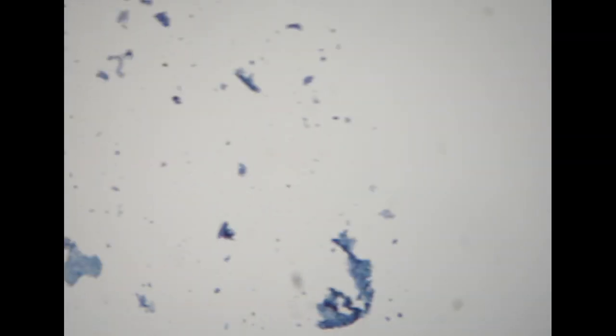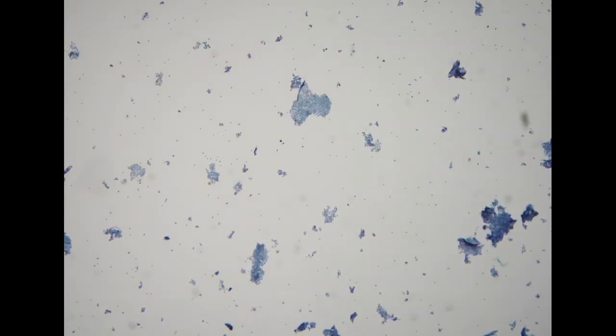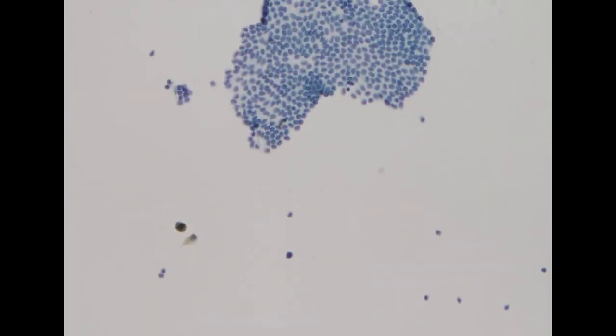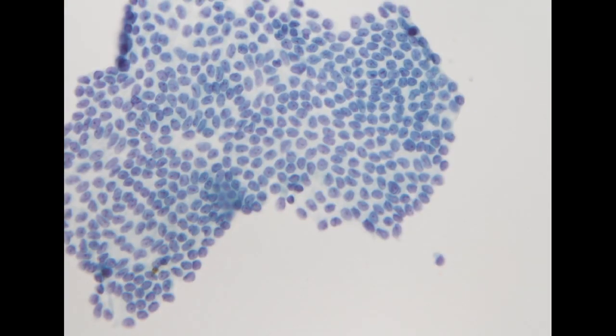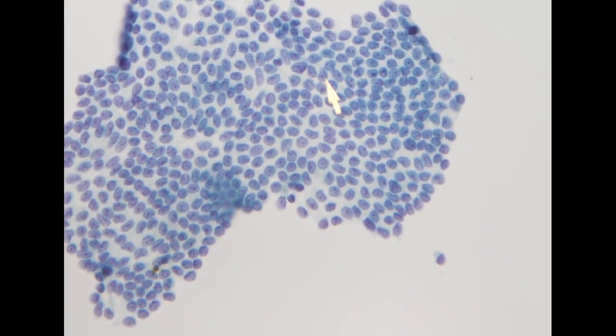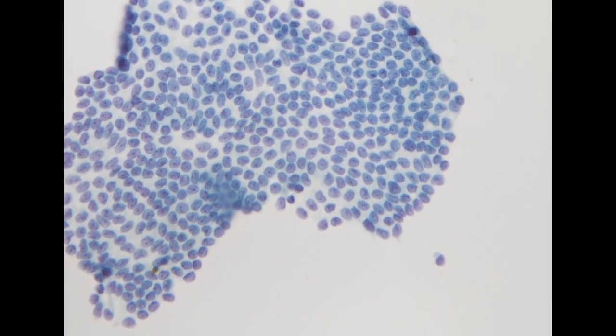Sometimes it's a little bit difficult to find the pseudoinclusion, but luckily we have a second case which also shows typical appearance of papillary thyroid carcinoma. So here you see irregular nuclear membrane, elongation, and a lot of grooves.